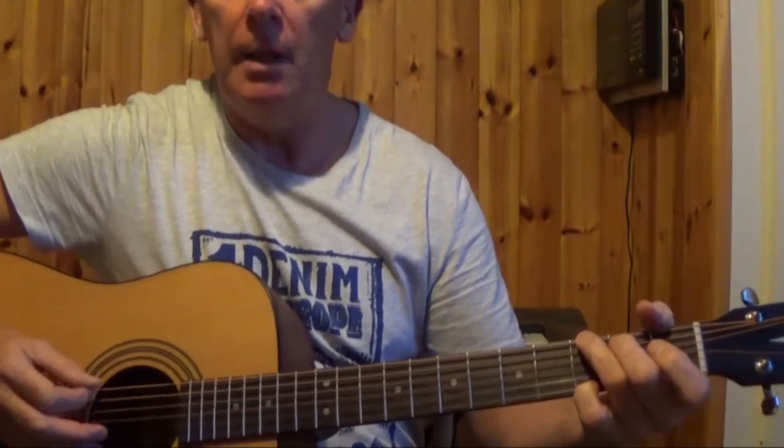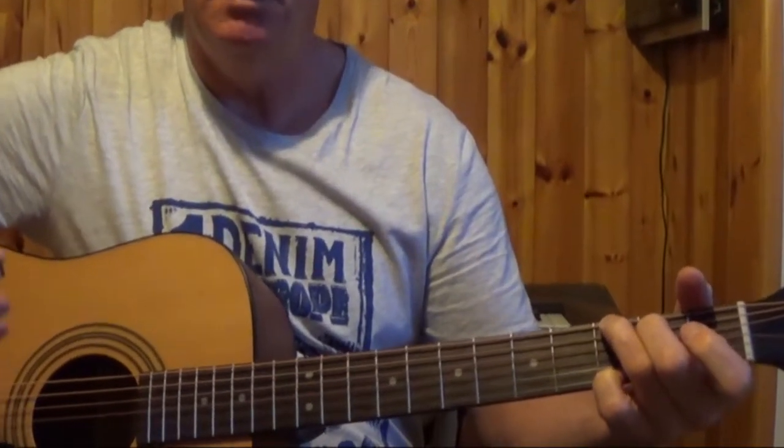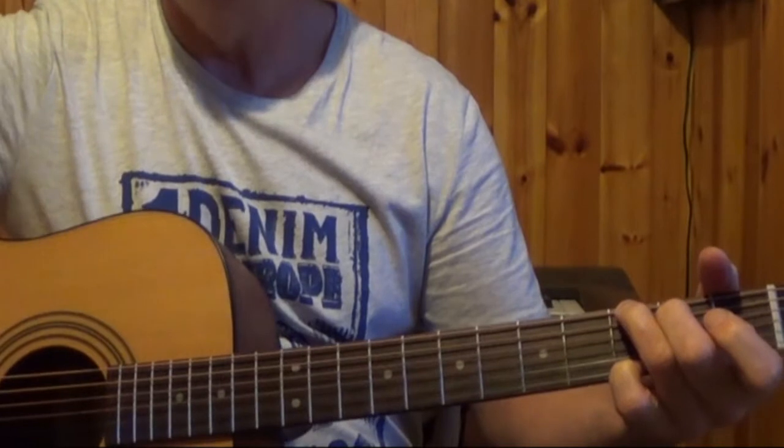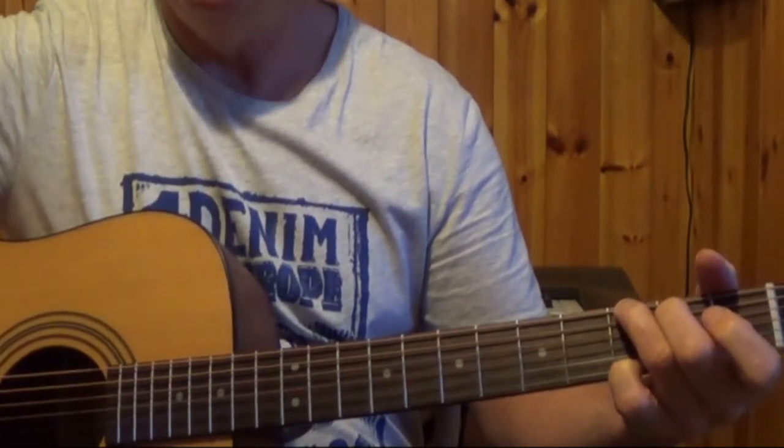The note G actually occurs in that chord 3 times. We've got the 6th string, 3rd string, 1st string.